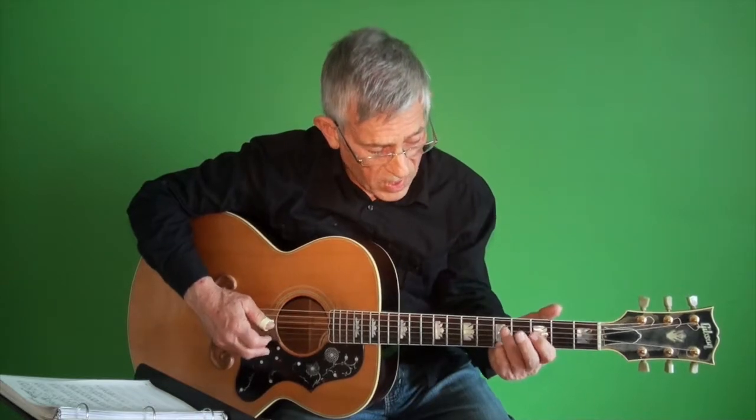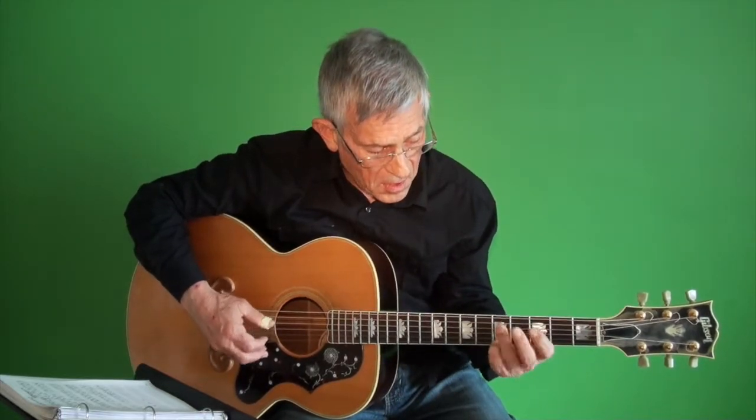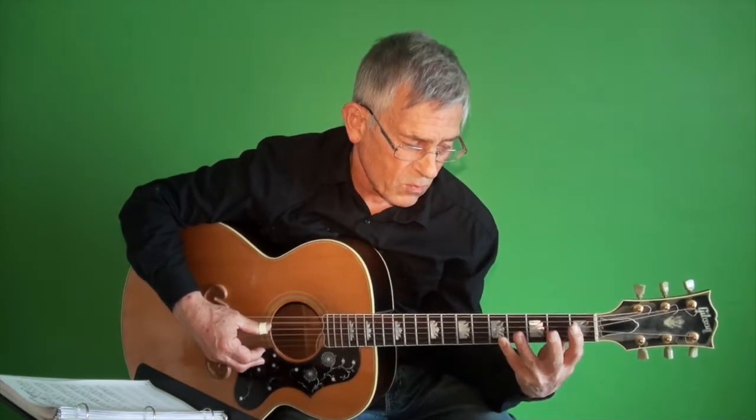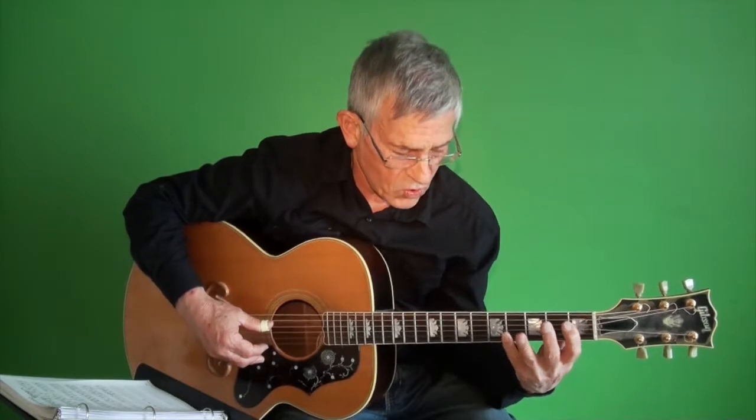And what you lose when you go from standard to open G is this turnaround where I'm developing this stretch, and I can't really reach the last note of the turnaround. So that's one obstacle.